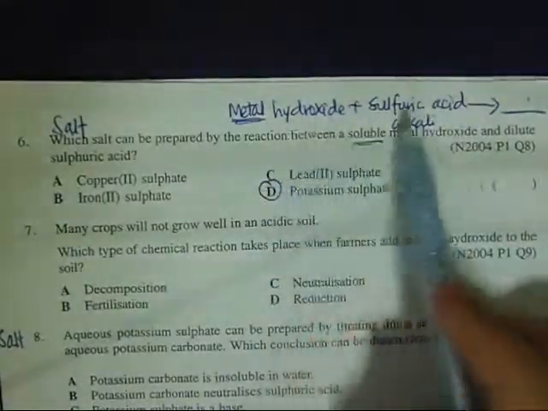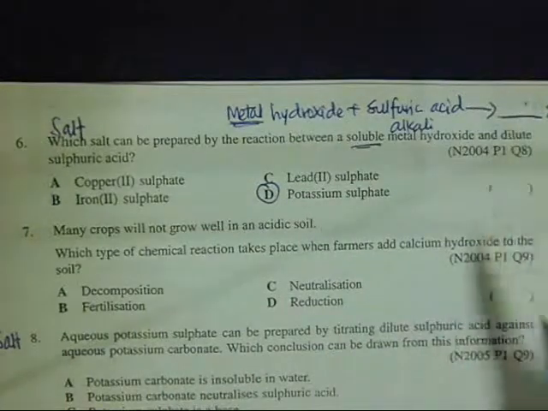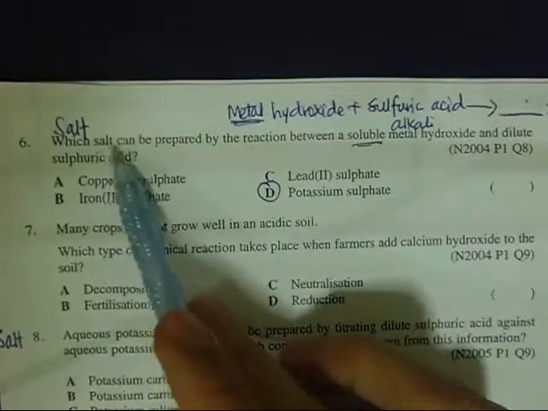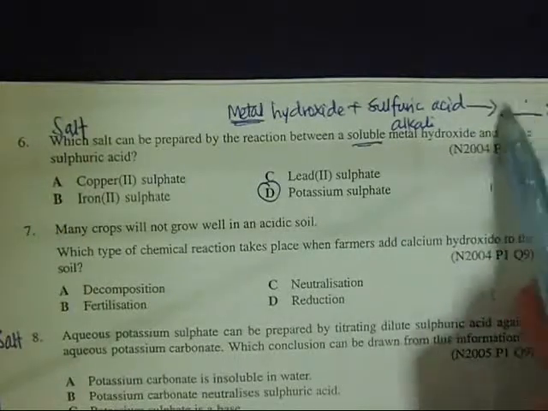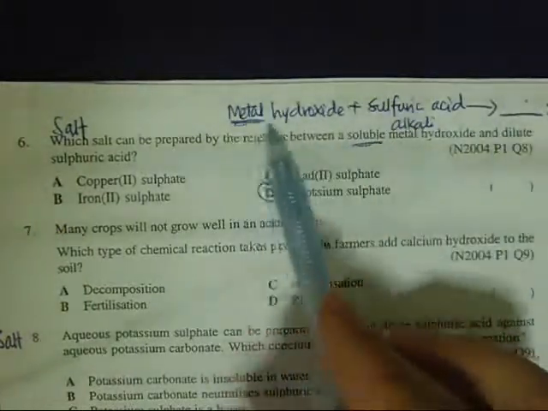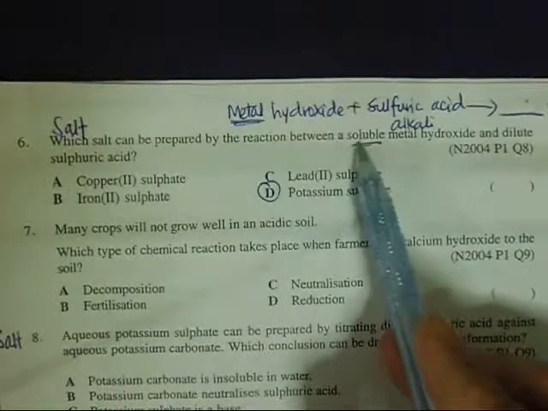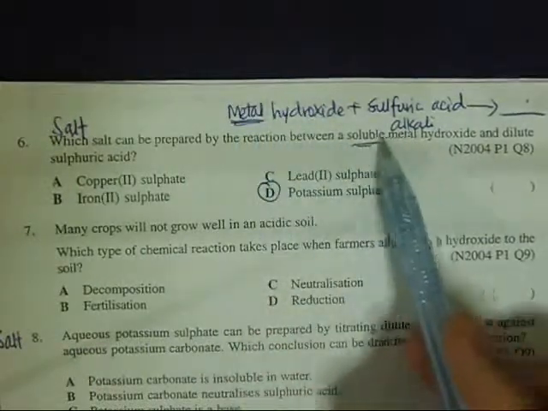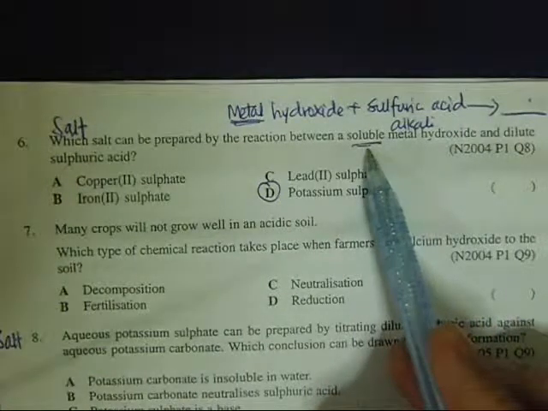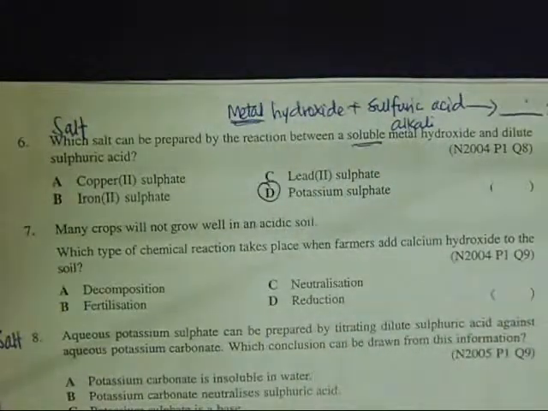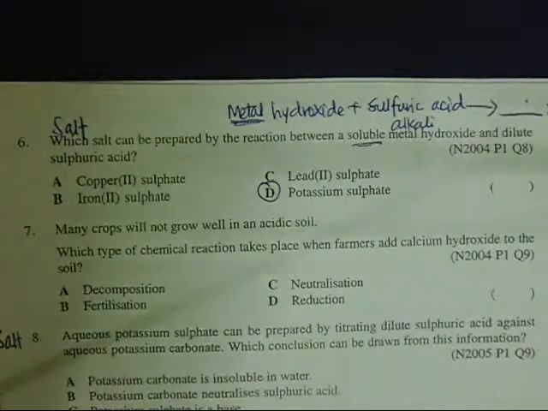So you have to work it out like this to find out which salt can be prepared. This is the name of the salt. The first part of it comes from the metal here, and then the question said this metal hydroxide must be soluble. So you have to check against your solubility table to find out whether the metal hydroxide is soluble or not, and try to recall that all hydroxides are not soluble except group 1 or 2 or ammonium hydroxide.